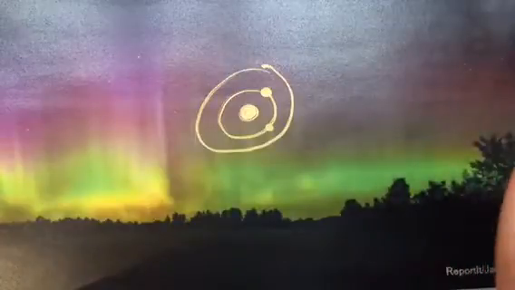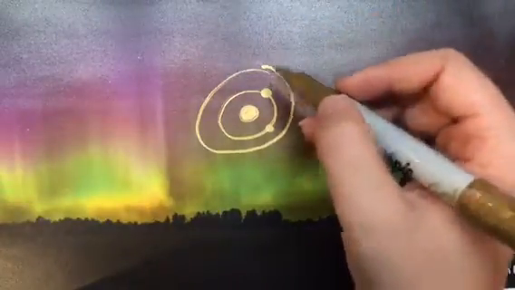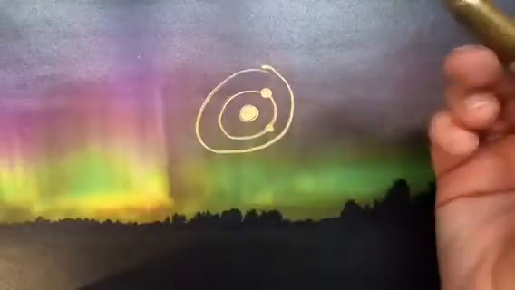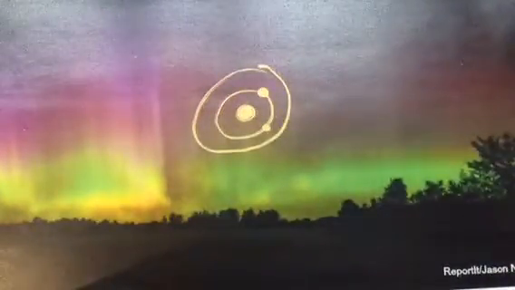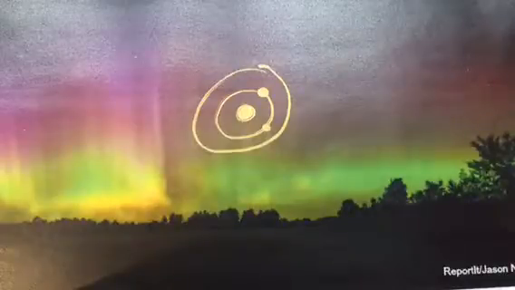Sorry, my circles aren't very circular. And the second level can hold up to 8 electrons. I'm not going to draw 8, but they're there. Now that we know how atoms are organized, I can start going into how the northern lights work.